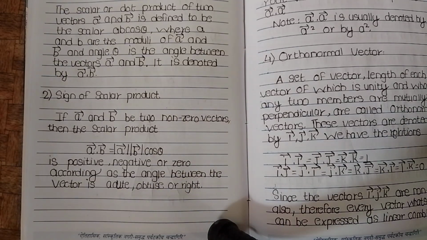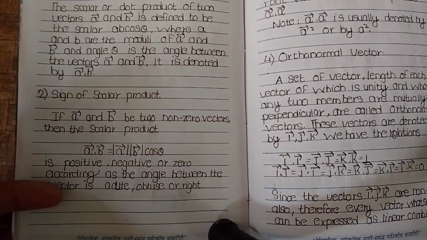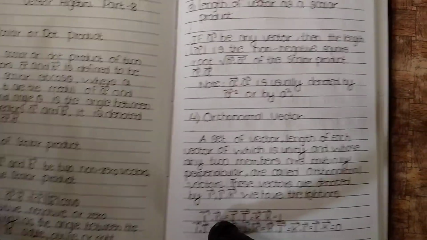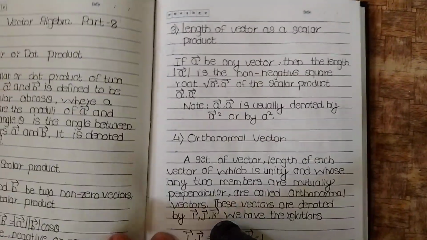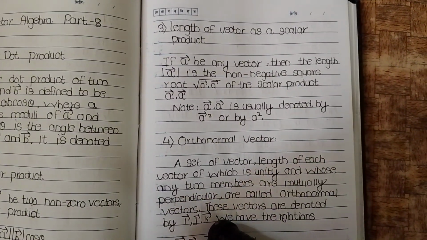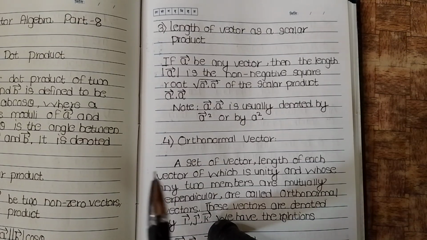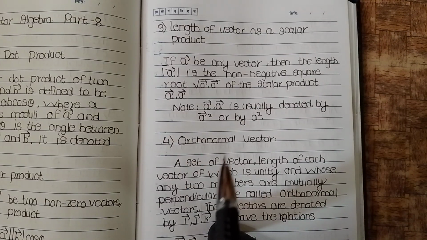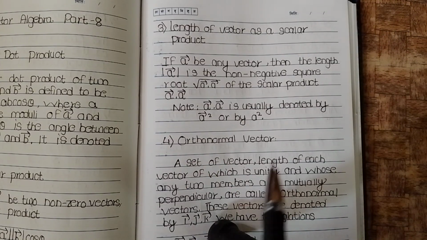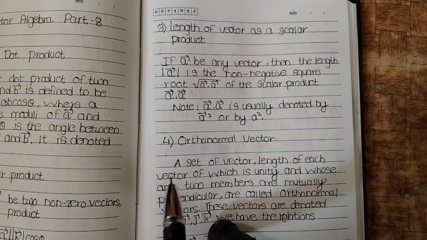Okay, so now we will study about the length of a vector in terms of scalar product. If A vector is any vector, then the length of A vector, the modulus, which means A, is only the magnitude. A vector modulus means magnitude.